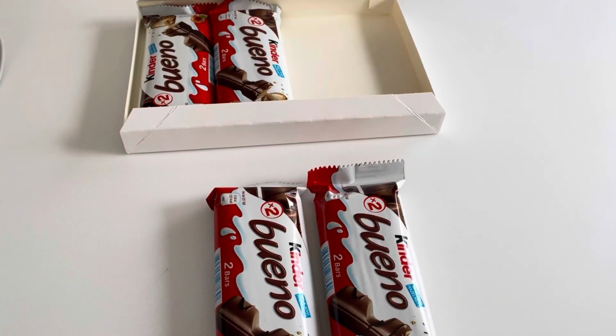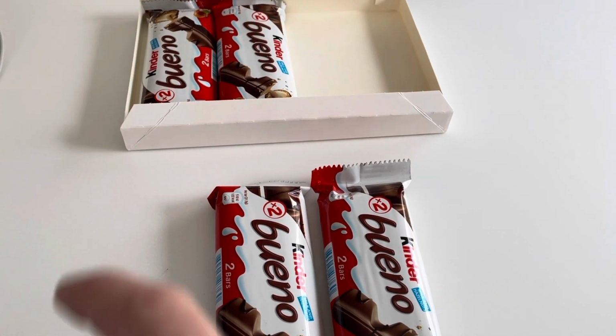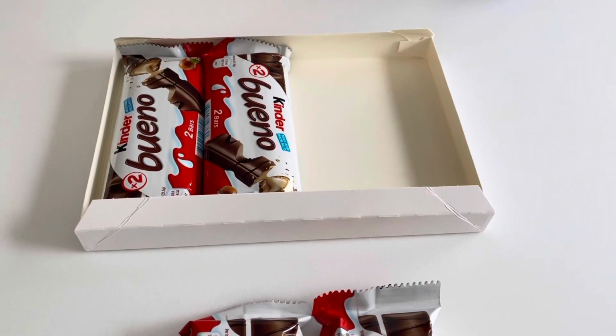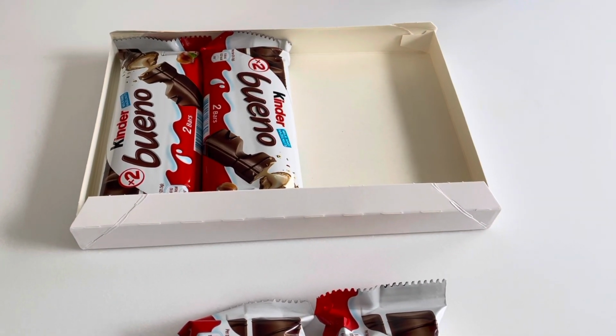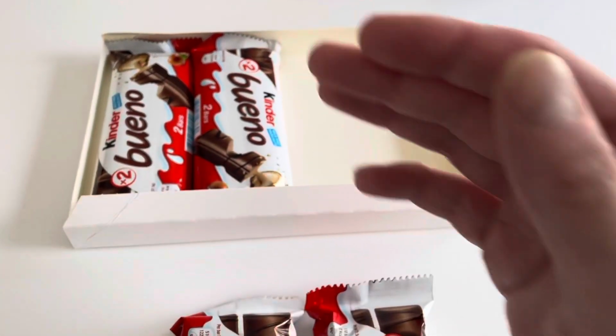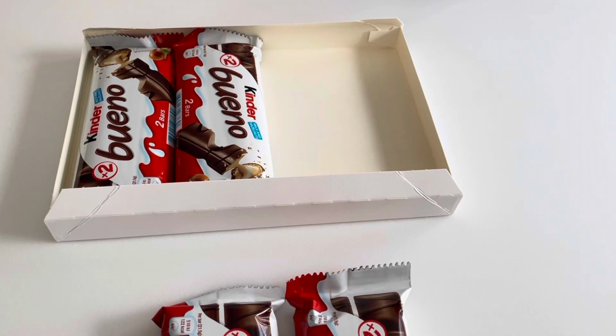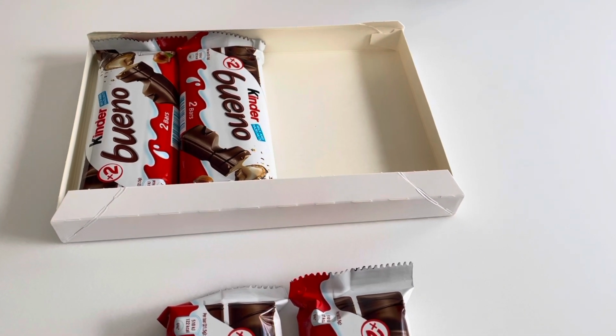Now what you can also see is that 2 quarters is the same as 1/2 of a packet. A fraction which is the same but written differently, so for example a half, is the same as 2 quarters. This is called an equivalent fraction. We're going to have a look at those in our next lesson.